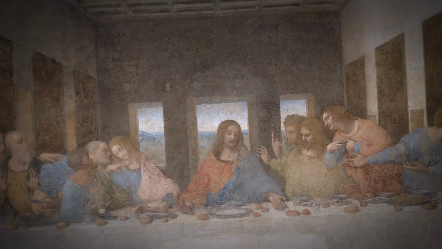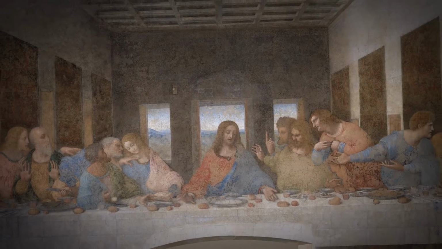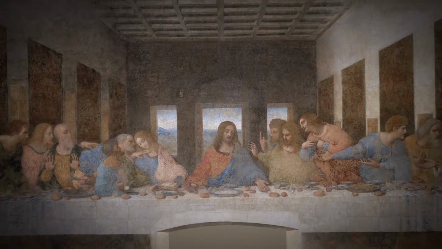Thousands of years later, in the Renaissance period, artists discovered a new concept that allowed them to create the illusion of depth. And that concept is perspective.